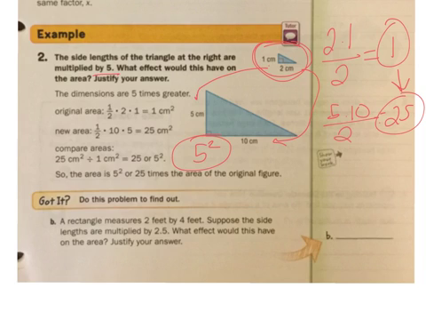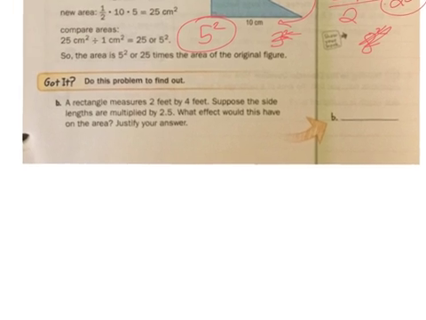So whatever you're going, if you want to make it 3 times bigger, the area is going to be 3 squared bigger, which would be times 9. If you want to make it 8 times bigger, then it's going to be 8 squared, which is going to be 64 times. Okay, well, let's keep going here. Let's do B here.